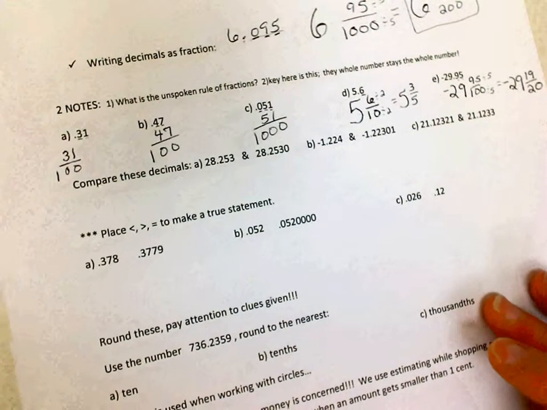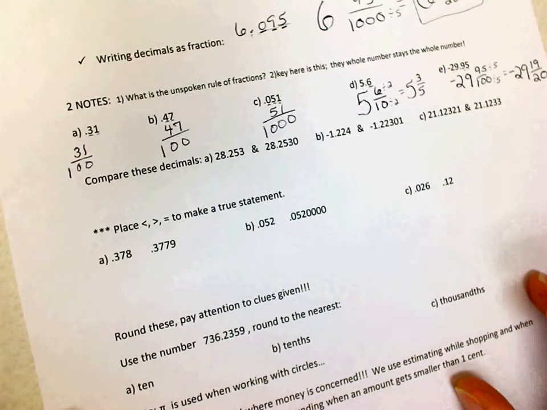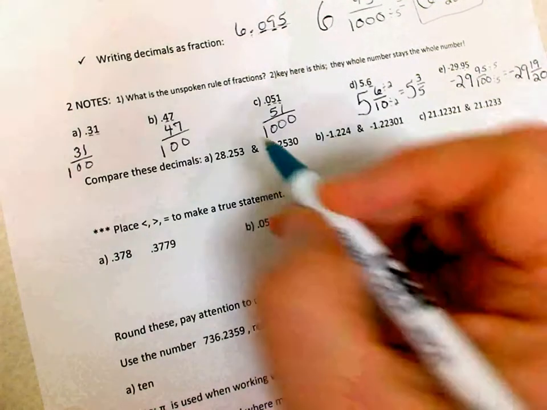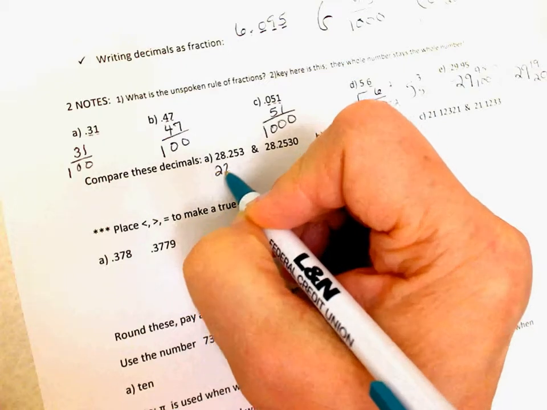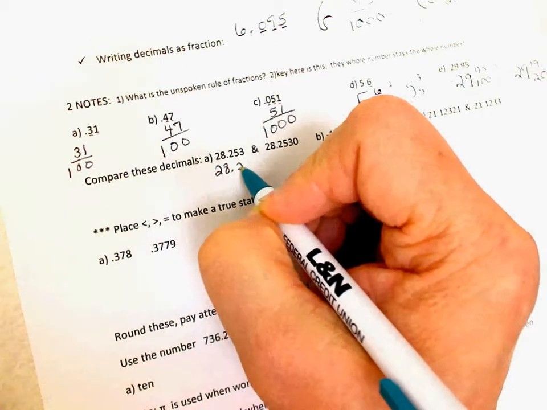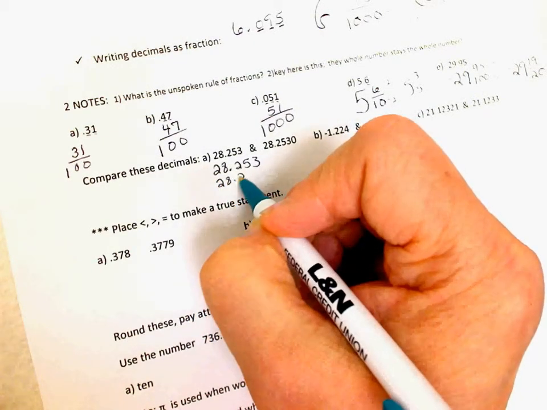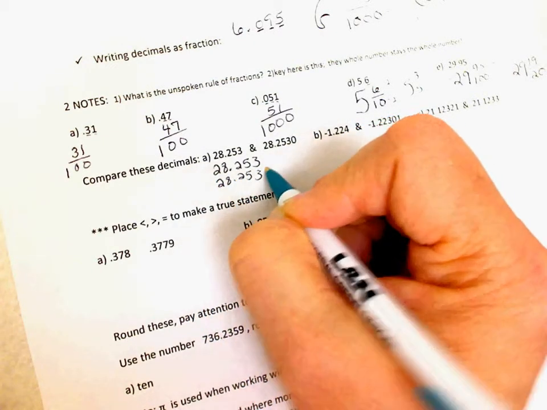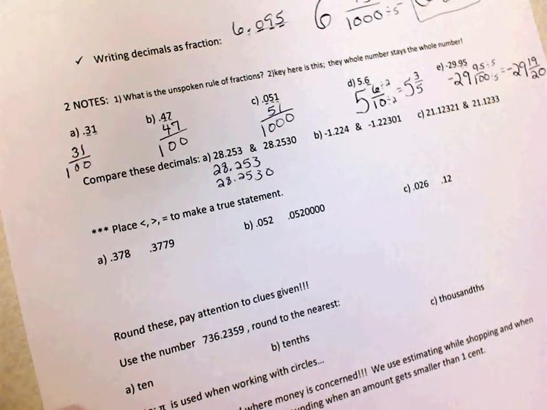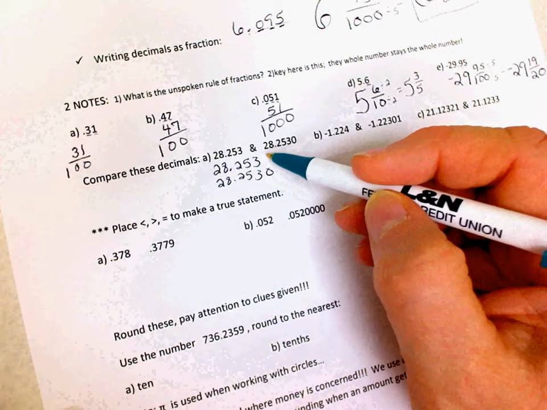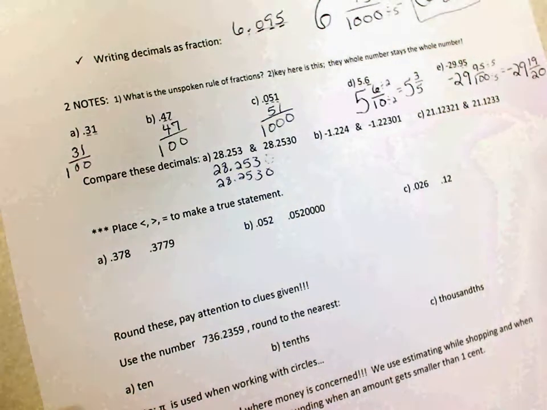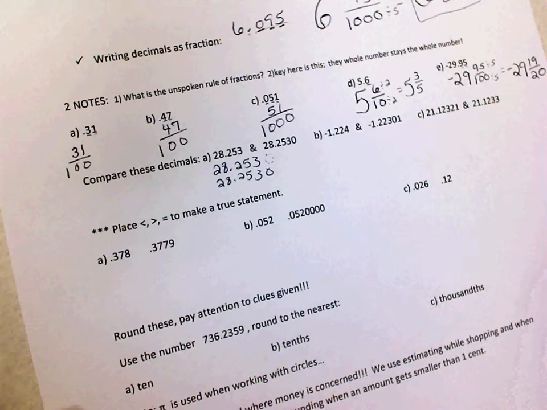When you are comparing two decimals, what you do is you line them up. 28.253, 28.2530. Now just because one of them has more decimal places does not mean that it happens to be bigger. Because as you see, if I replace empty places with a 0, these are exactly the same. So these are equal.